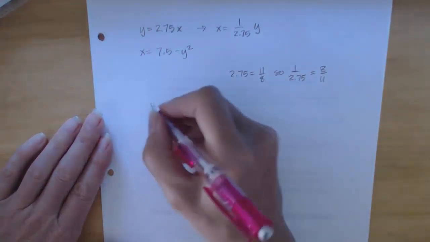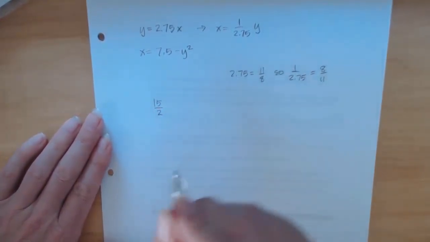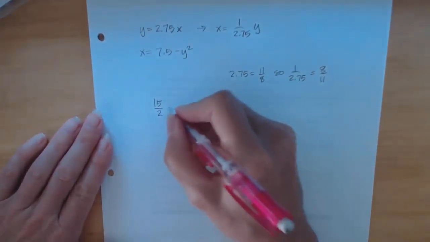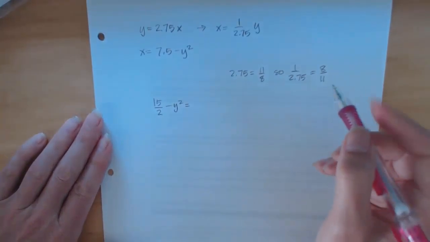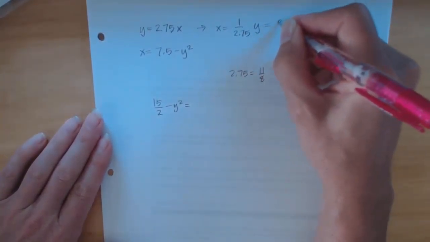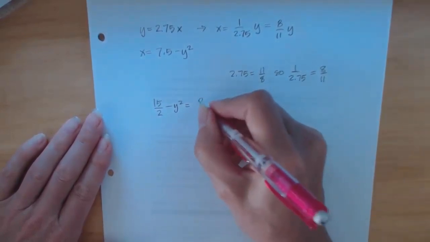So we have 7.5 minus y squared is equal to 8/11 times y.